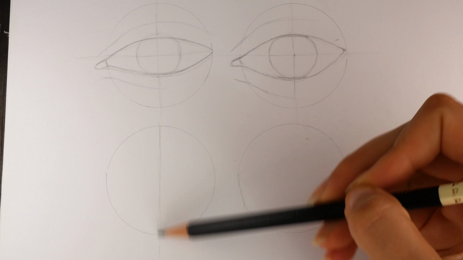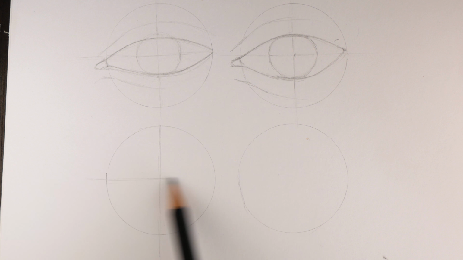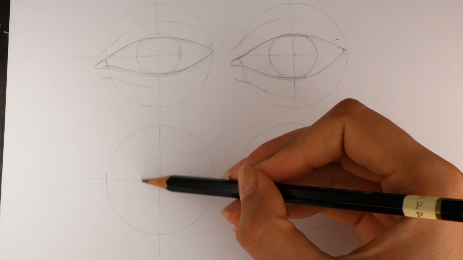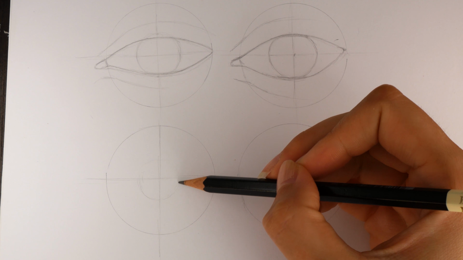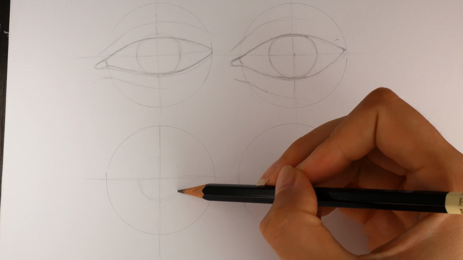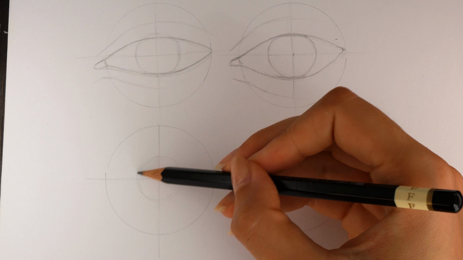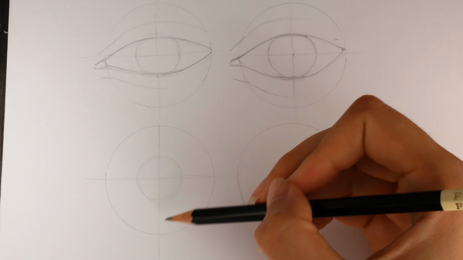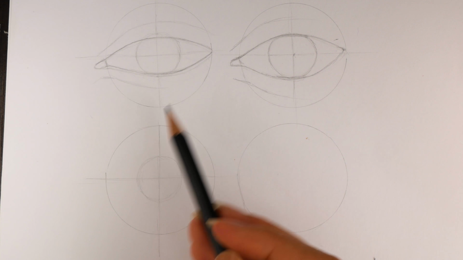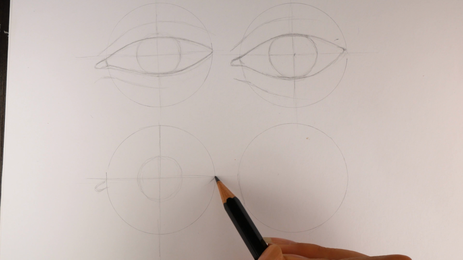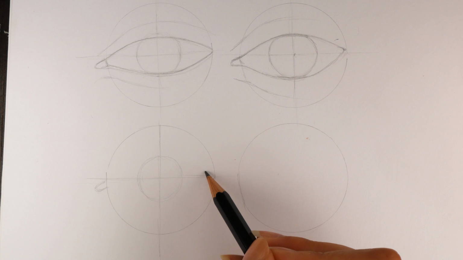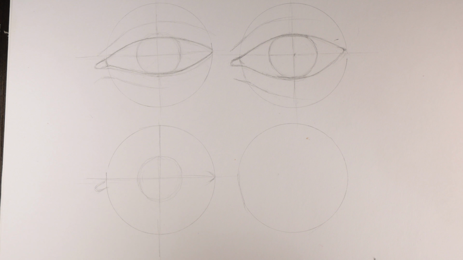Again, we'll find the center. And draw the iris. Now we're going to draw the tear duct. Again, it's lower than the middle, and it will be on this part.